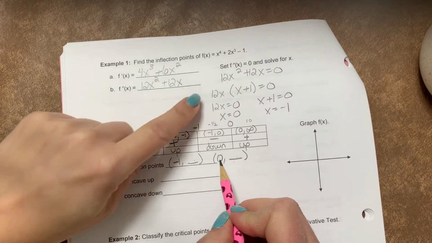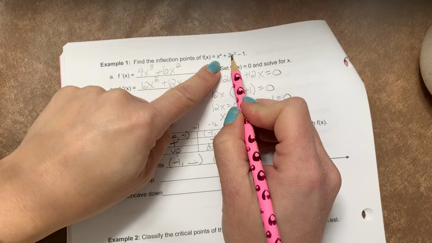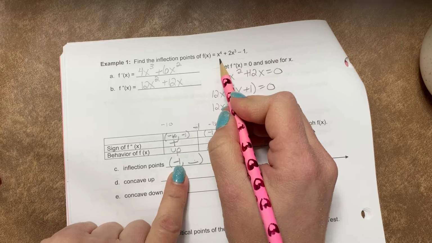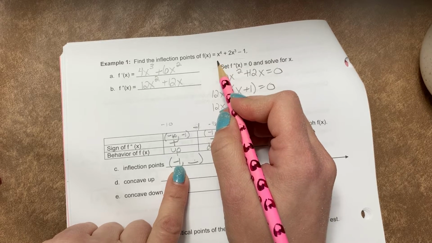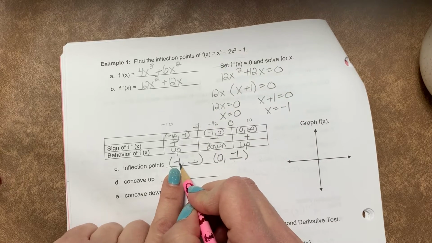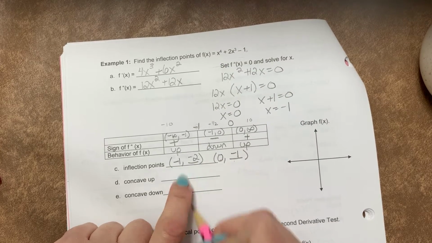So I'm going to plug in 0 first. We get 0 plus 0 minus 1. Then I'm going to plug in -1. So -1 to the 4th plus 2. So use your calculator, substitute in -1, and you should get -2 as a y value.